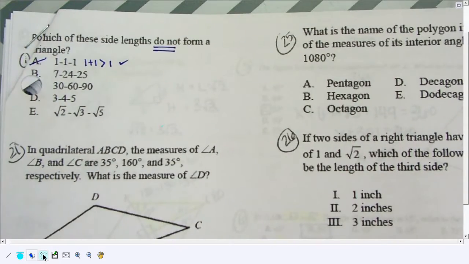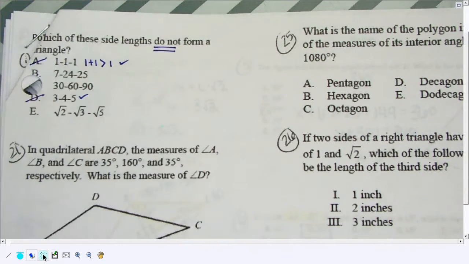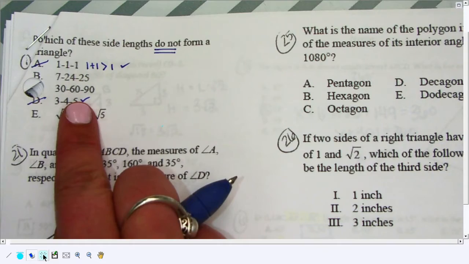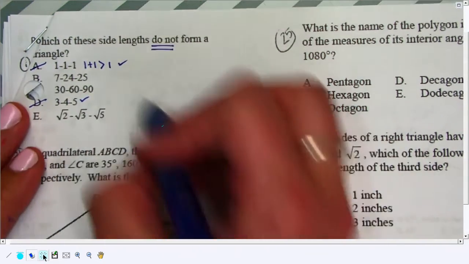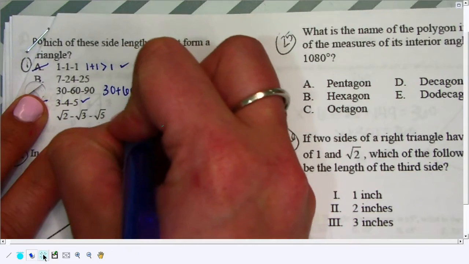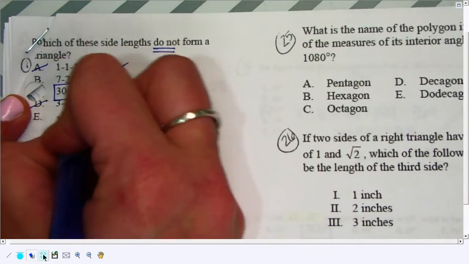Now, if you're glancing at these, hopefully you recognize a 3, 4, 5. That's a right triangle. So D is out. Do not cross out 30, 60, 90. Those are angle measures. Those angle measures do make a triangle, but side lengths, remember, we're going to be adding. So if I add 30 plus 60, is that greater than 90? No, it's equal to 90. So that is the correct answer.